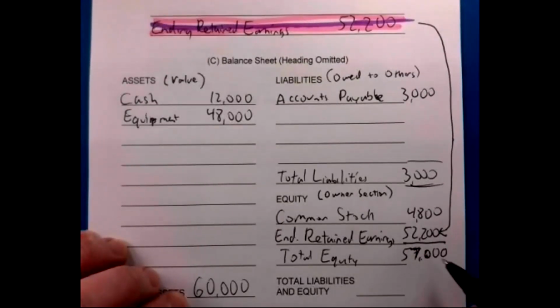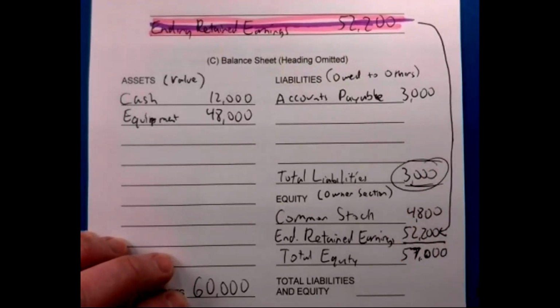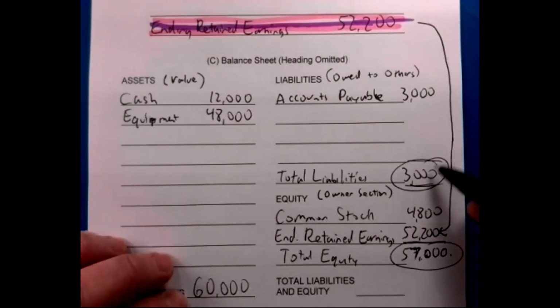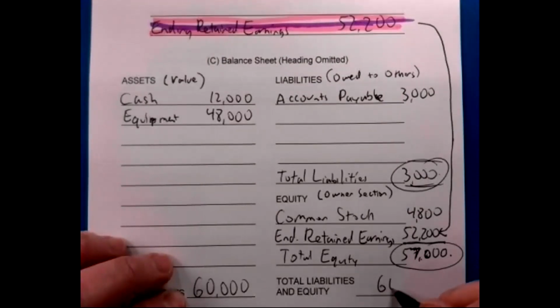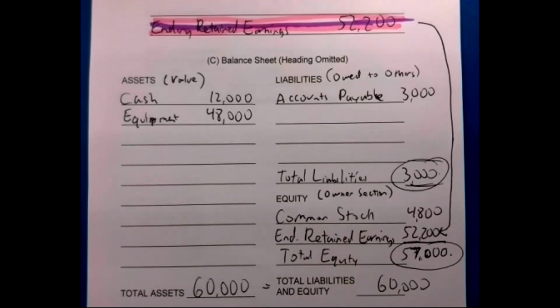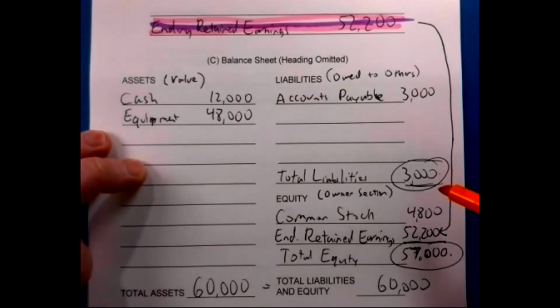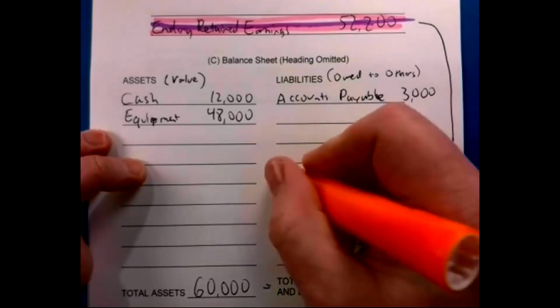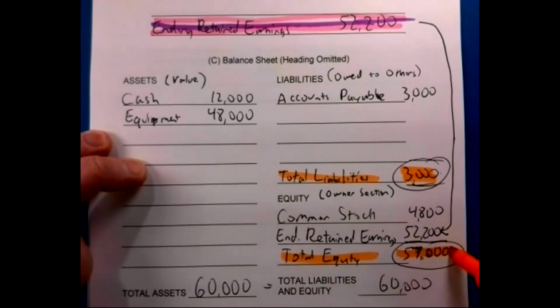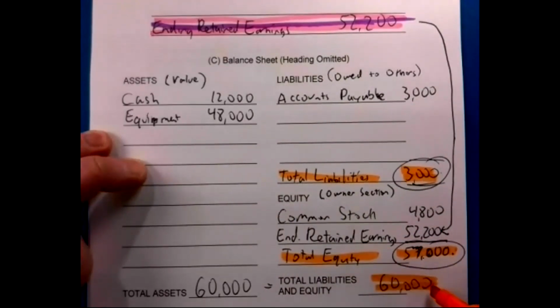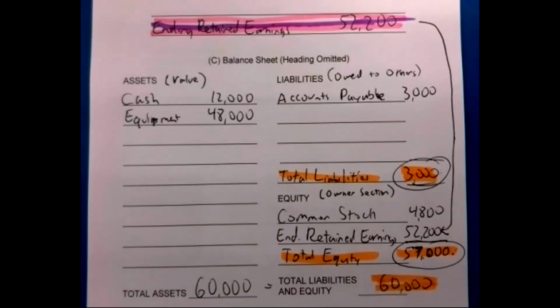Oh, okay, so this is the total liabilities. These are the total equity. So add those together, and they go out to 60,000. And this is why it's called the balance sheet, because those two balance. And I'll explain why in a second. So this is the total liabilities, total equity, and those equal this down here. And these two sides equal.